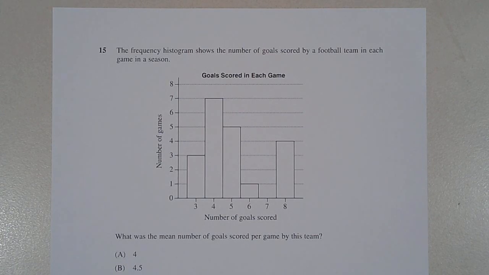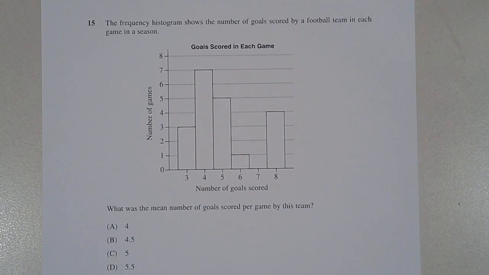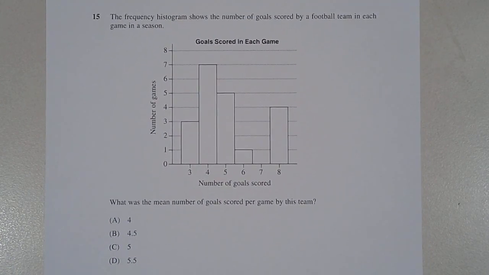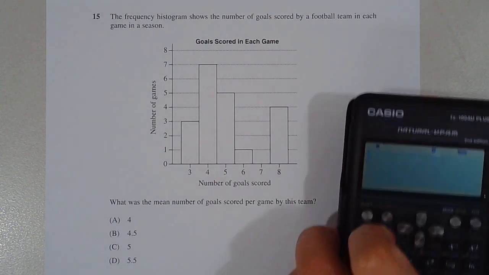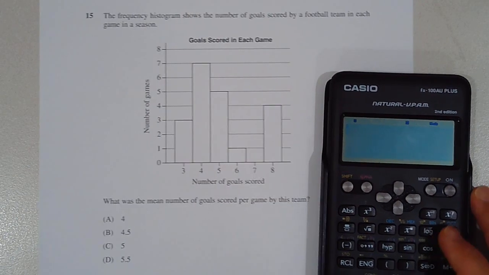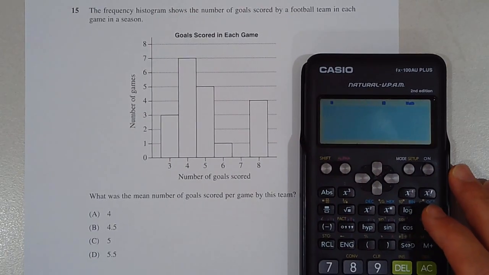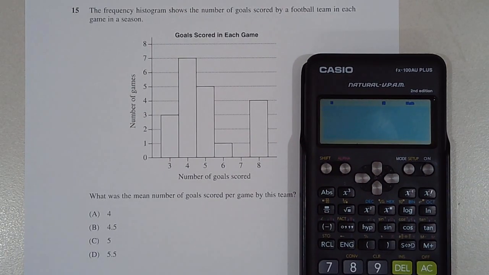Question 15. The frequency histogram shows the number of goals scored by a football team in each game in a season. What was the mean number of goals scored per game by this team? So we're going to use the stat mode on the calculator to enter in this data, and the calculator will work out the mean for us.